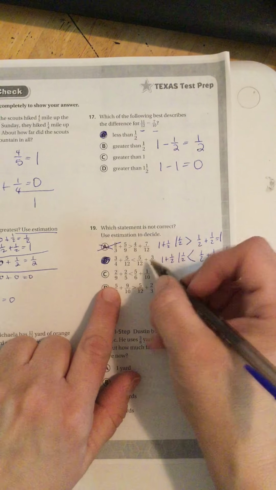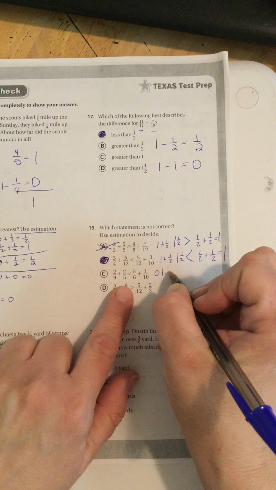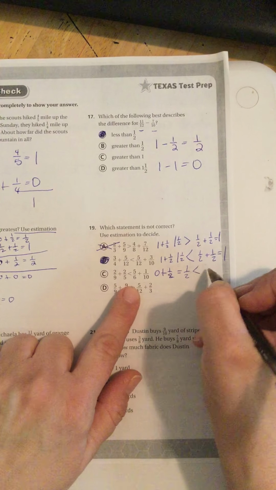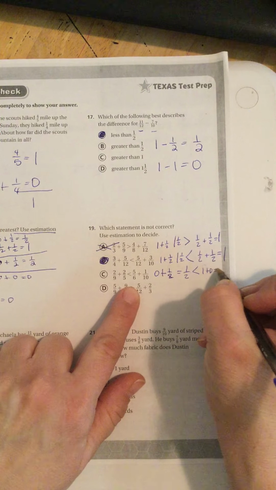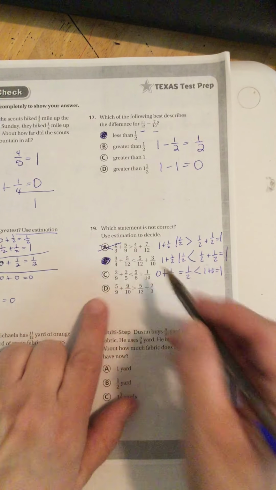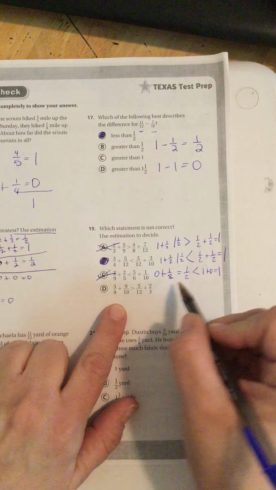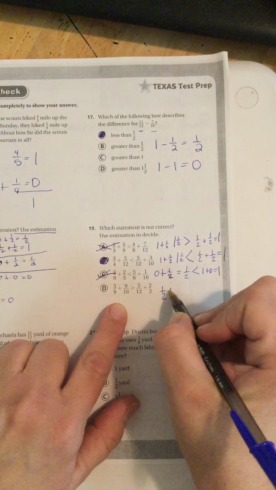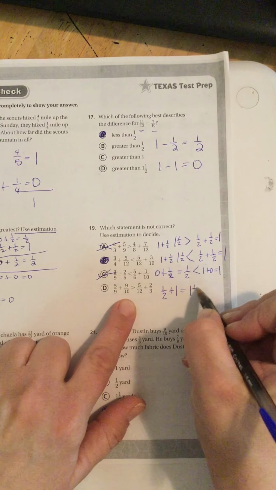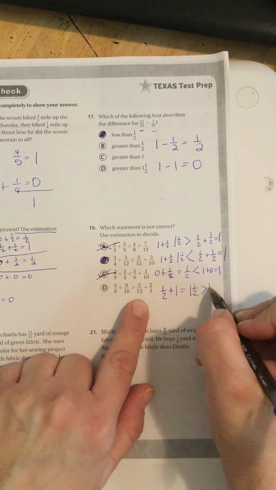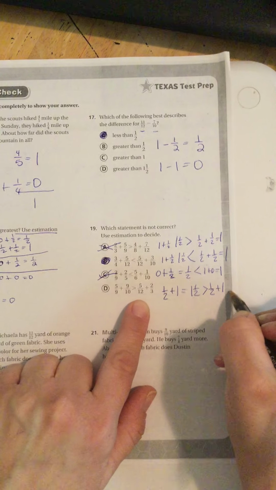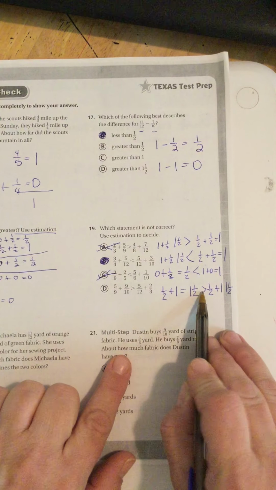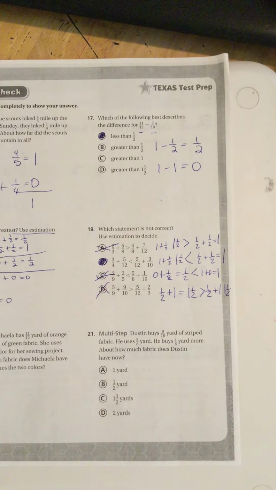But let's check. 2 over 9 would be 0 plus 1/2 is less than 1 plus 0, which equals 1. So 1/2 is less than 1. So that one was correct. 5 over 9, 1/2 plus 1 equals 1 1/2. 5 over 12 is half, plus 1 is 1 1/2. So 1 1/2 and 1 1/2. This one should have been equal. So your answer is D.